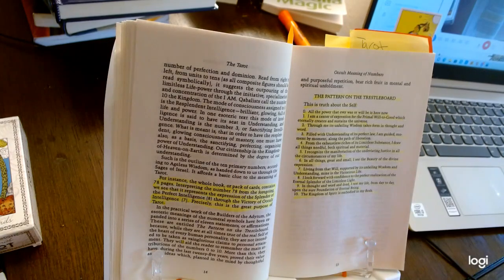In the practical work of the builders of the Adeptium, the esoteric meaning of the numeral symbols has been expanded into a series of 11 statements or affirmations. These are entitled the pattern on the trestle board, because while they are at all times true of the real self at the heart of every human personality, they are not intended to be taken as vainglorious claims to personal attainment.